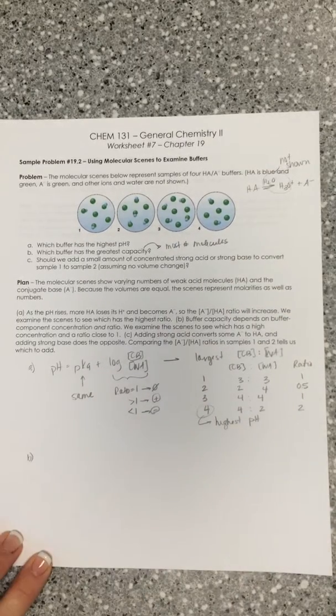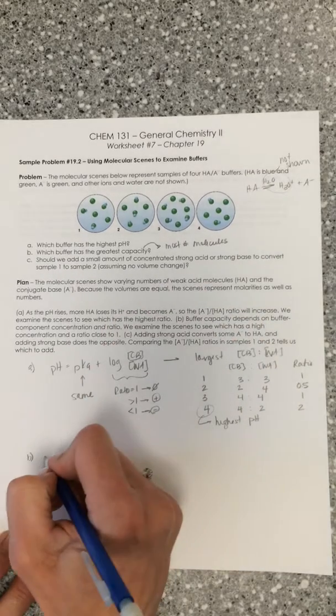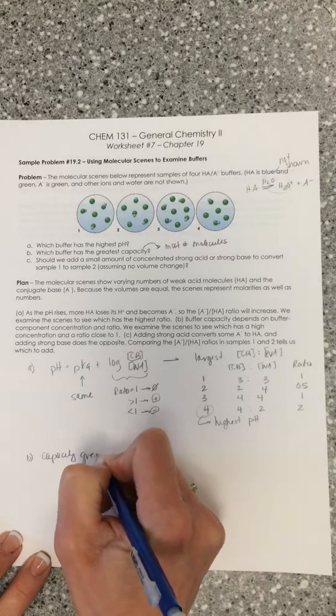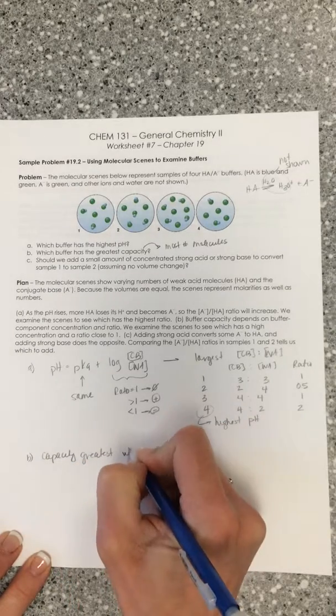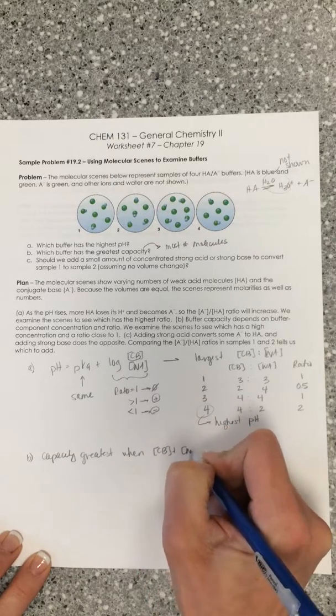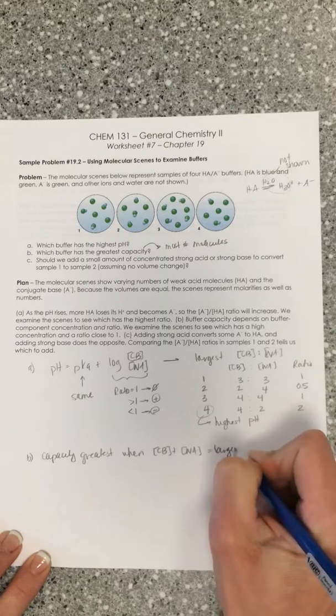So capacity is greatest when the concentration of conjugate base plus the concentration of the weak acid is the largest.